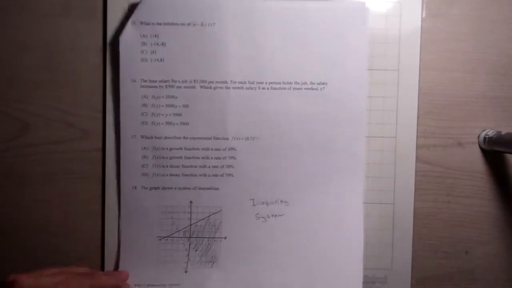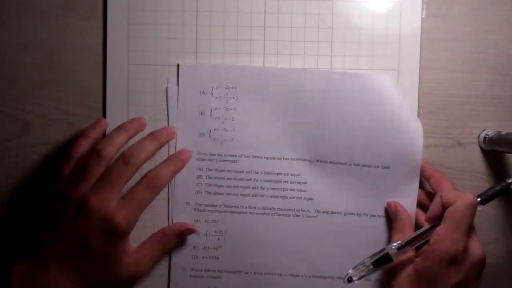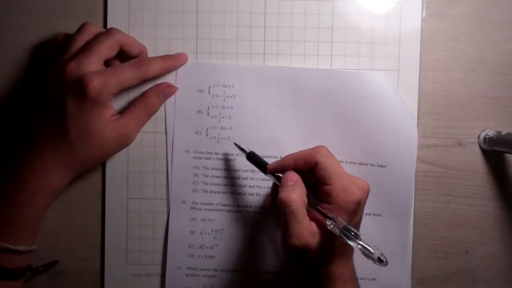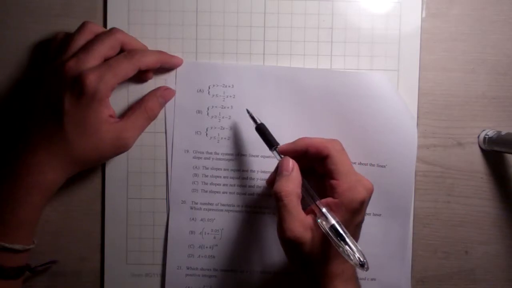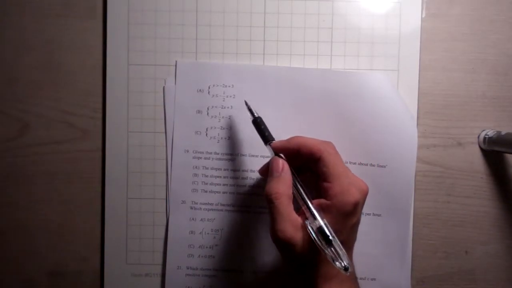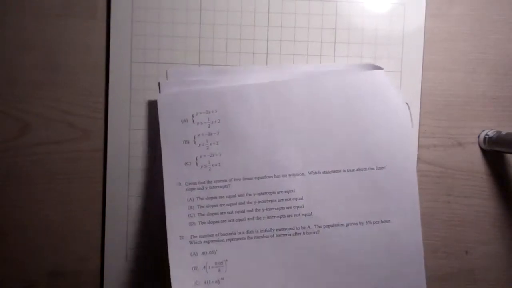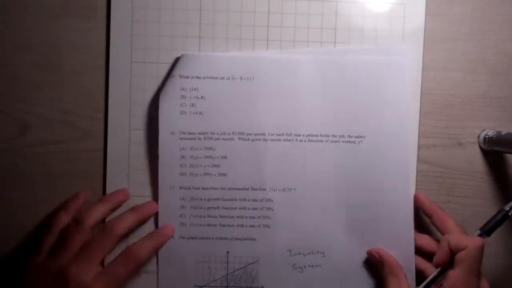Now, I'm going to go to the next page just to look at some answers. So we have three choices. So basically what we're going to have to determine is what is the inequality, how is the inequality symbol, and which two inequalities we actually have. So let's go to the other side.